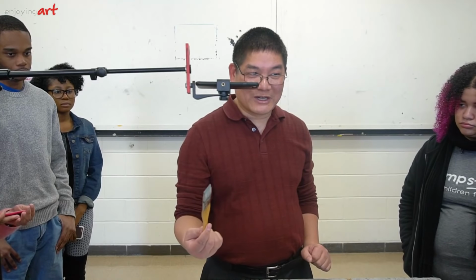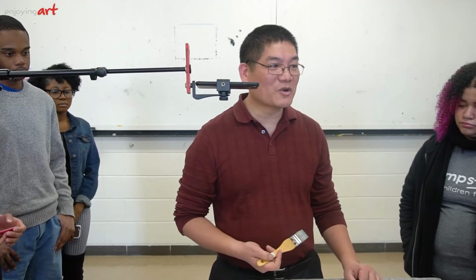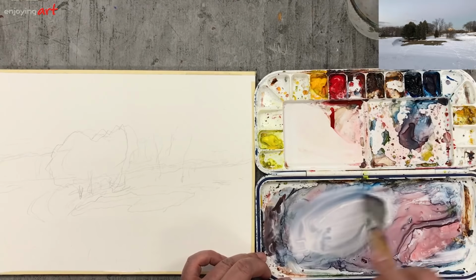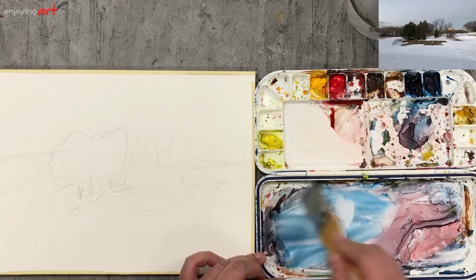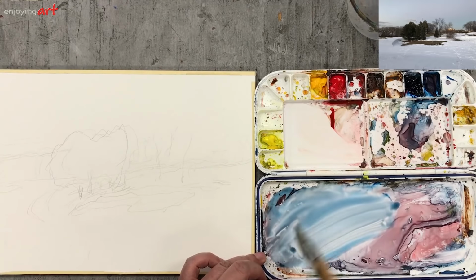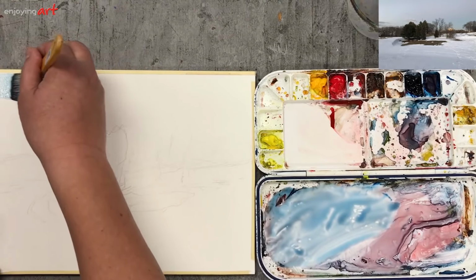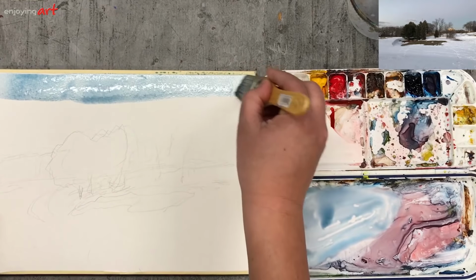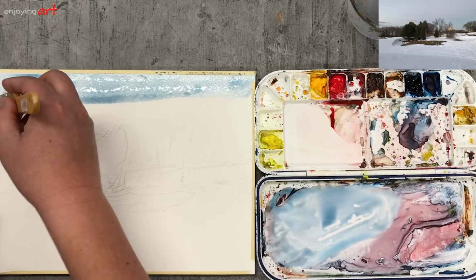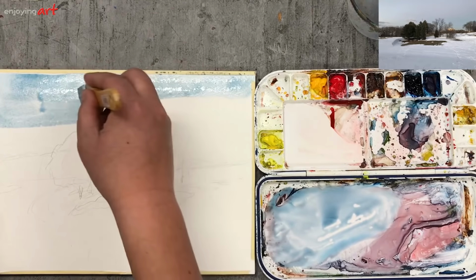Now I'm going to use the big brush. Sometimes you use a big brush, sometimes a small brush. All the old paints over here, I am going to use them. I'm going to add a little blue color in here. I'm going to start from the top. Ready? Paint like that. And look at the reference.